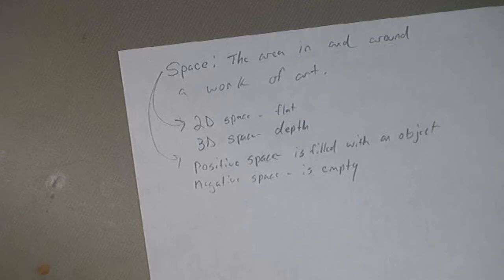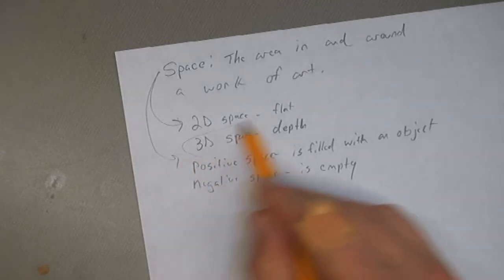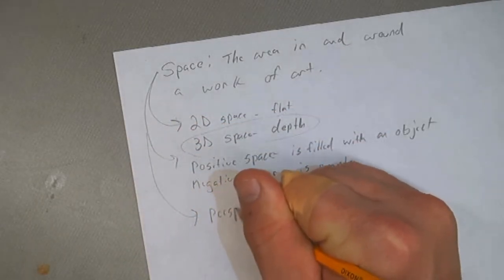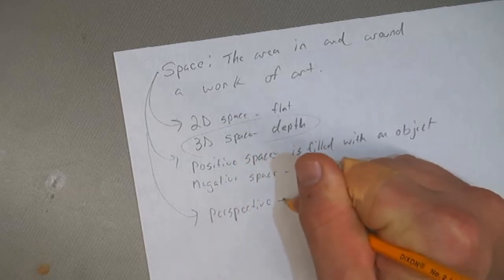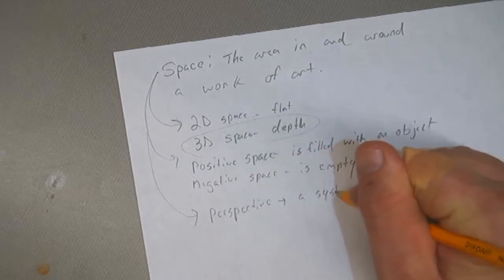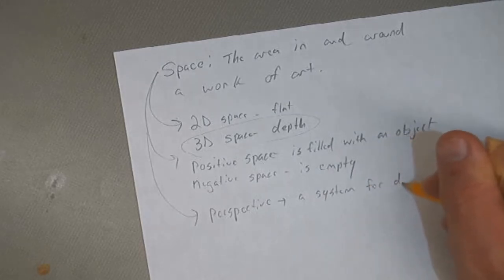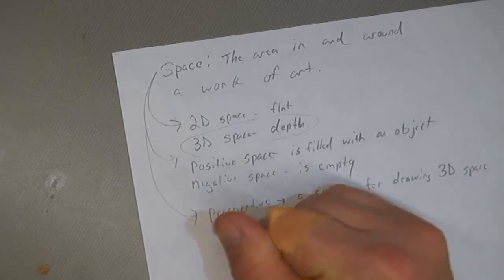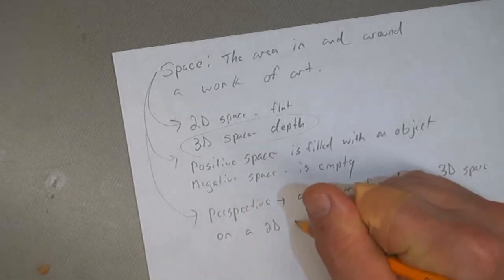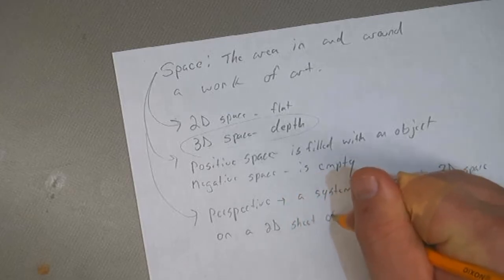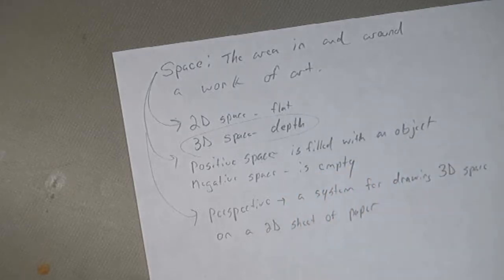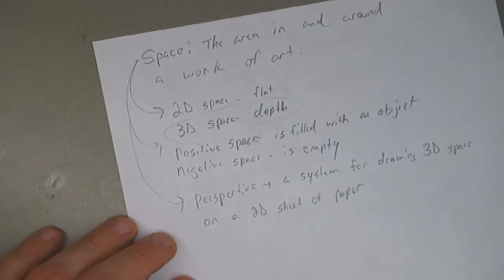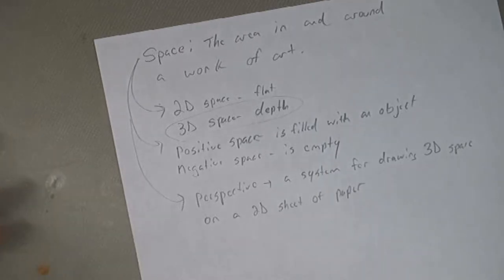Now, in this assignment that we're going to do, we're going to explore a little bit of 3D space, and we're going to use something called, one last word here, perspective. Perspective is a system for drawing 3D space on a 2D sheet of paper. Pretty short little bit of space notes.